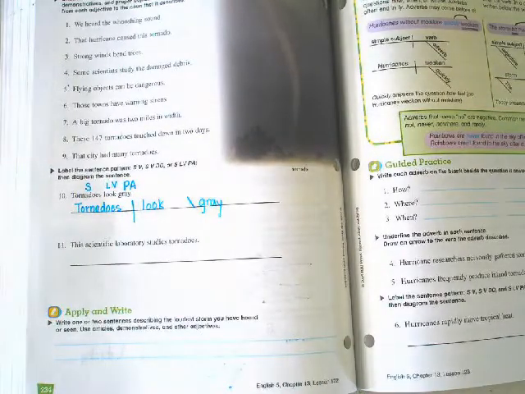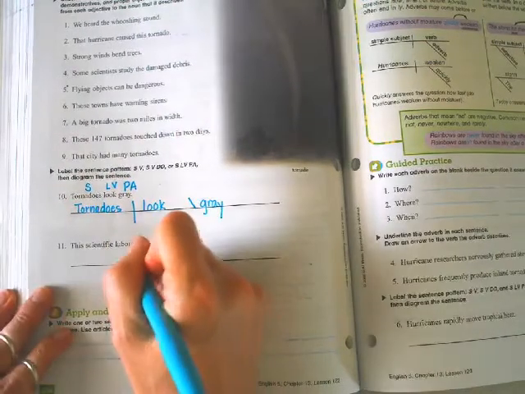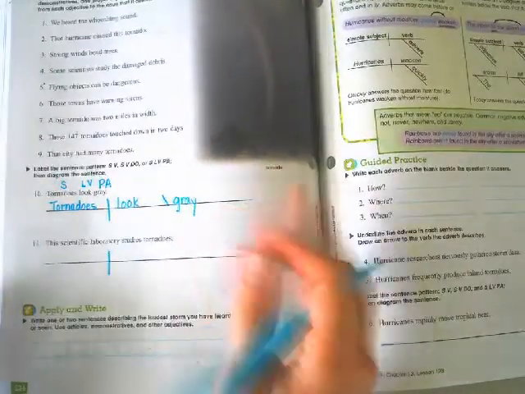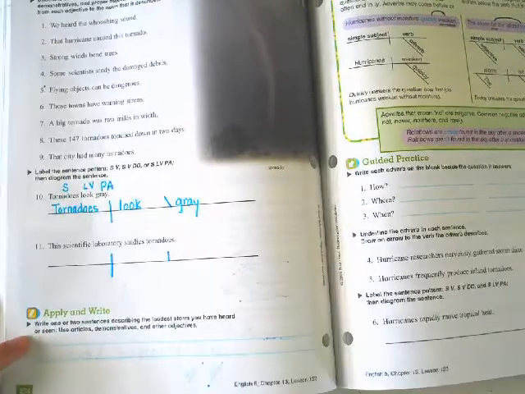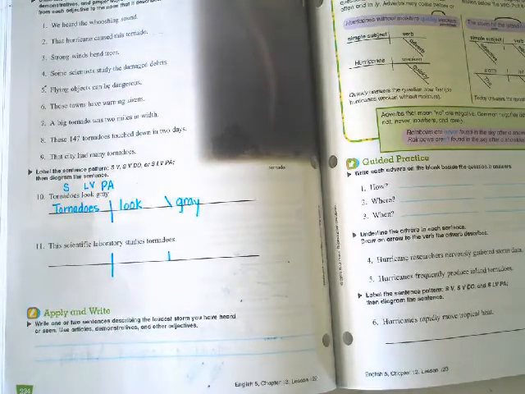Number 11. The scientific laboratory studies tornadoes. This sentence has some more, and it does have some adjectives that we are going to have to diagram. We're going to draw a line here, separate our subject and our predicate. And this one has a direct object, so the line goes right there because there's something that's affected by that verb. So the scientific laboratory studies tornadoes. What is that whole sentence about? It's about a laboratory.